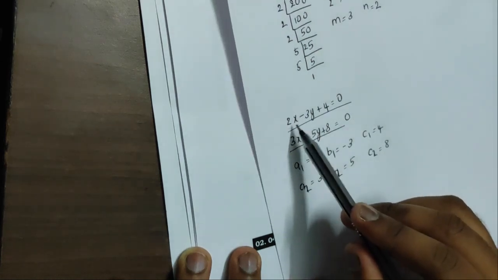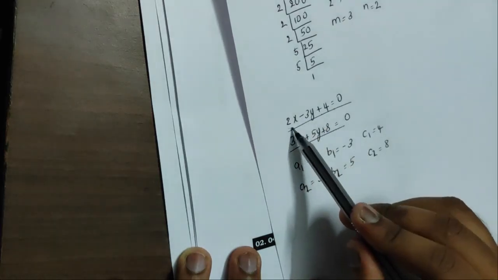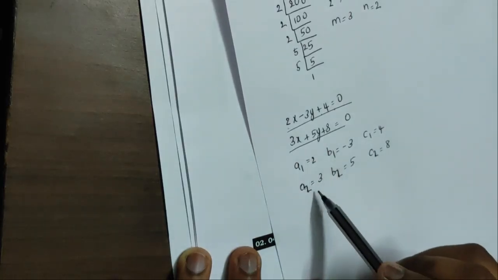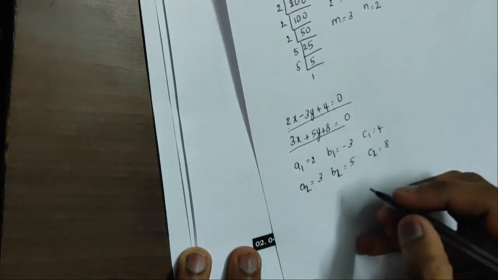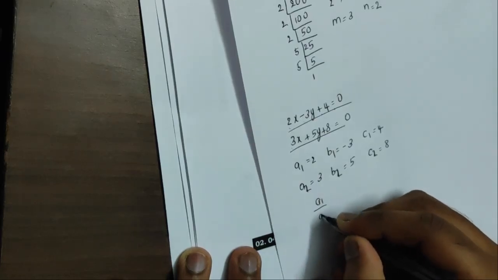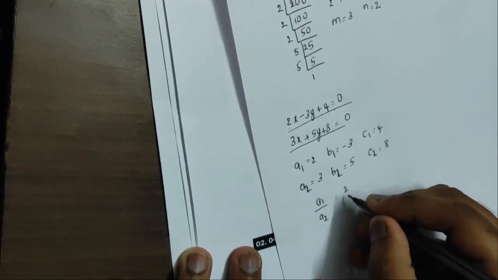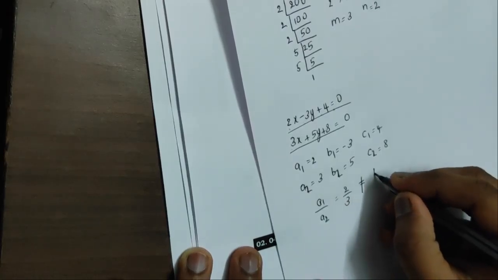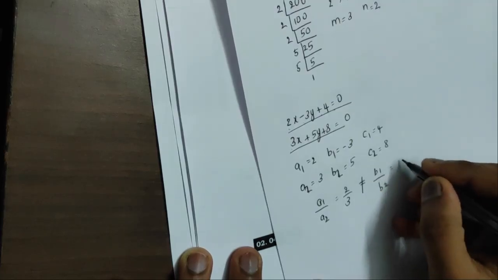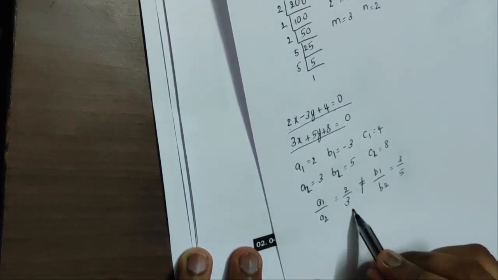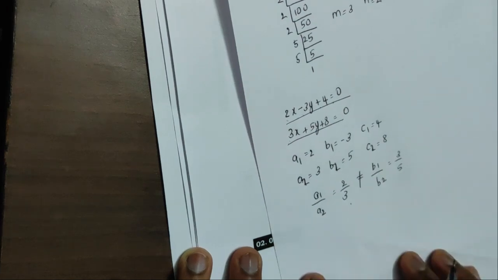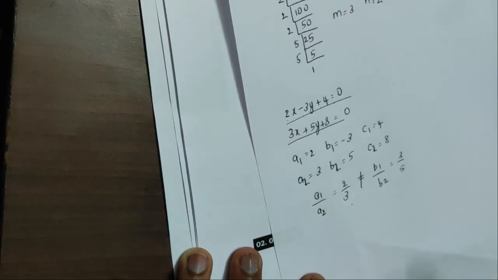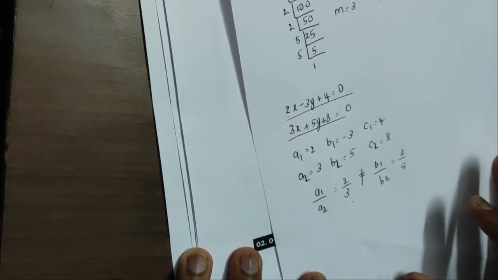What is a1? In ax plus by plus c, instead of that we are writing a1, b1, c1, a2, b2, c2. So first we will find a1 by a2. a1 by a2 is equal to 2 by 3, which is not equal to b1 by b2, which is minus 3 by 5. When this happens, we can directly say that this pair of linear equations has only one solution and that is unique. So the answer is we can obtain only one solution.